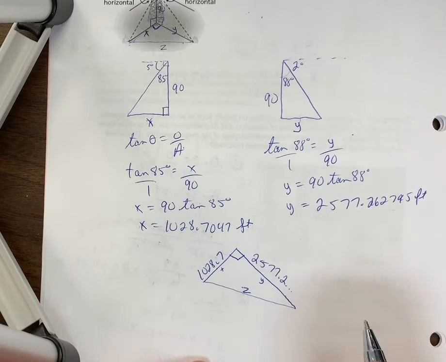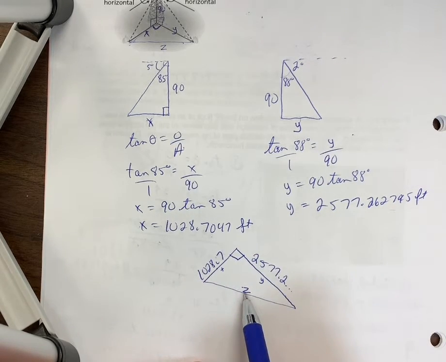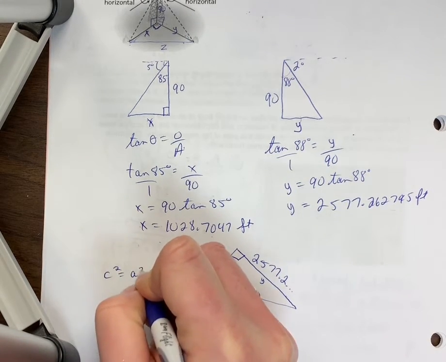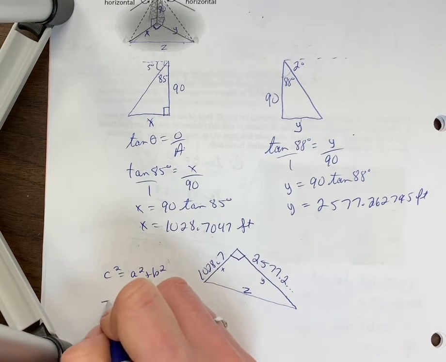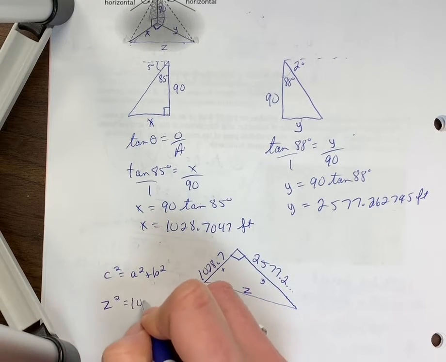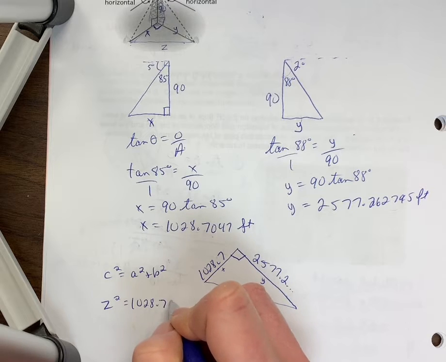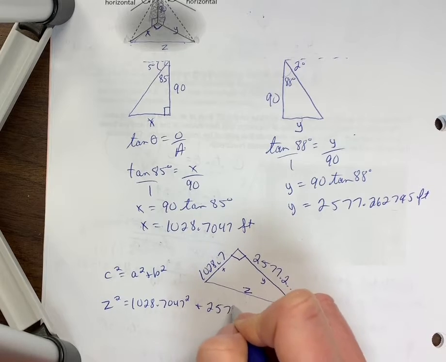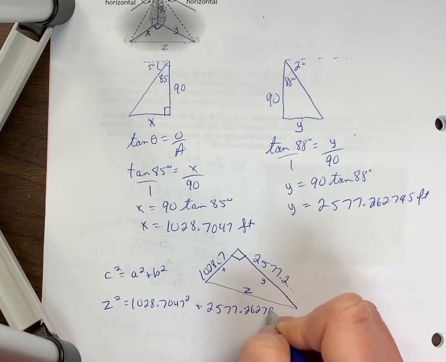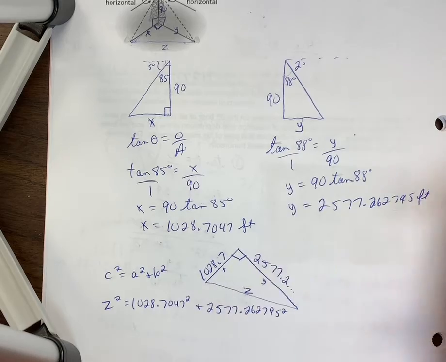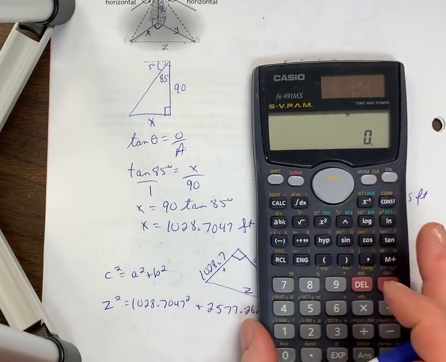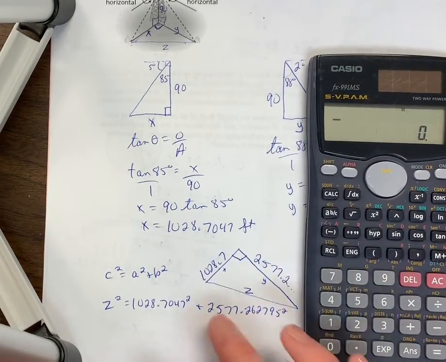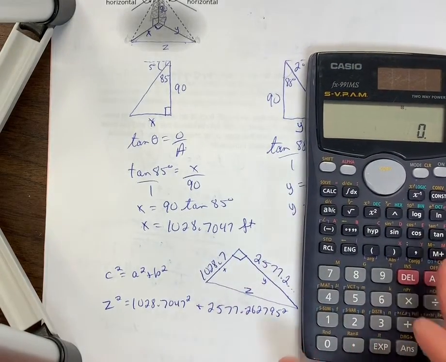To do this, if you know two sides, use the Pythagorean theorem to find the third side. So we have C squared equals A squared plus B squared. So Z squared is equal to 1028.7047 squared plus 2577.262795 squared. I accidentally hit clear on my calculator, so I'll just have to type this all in.